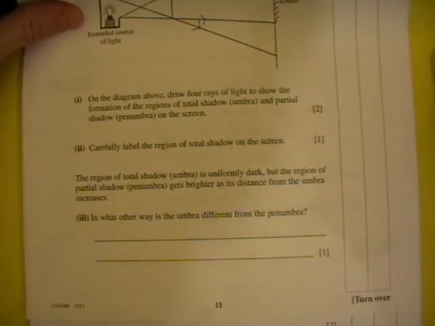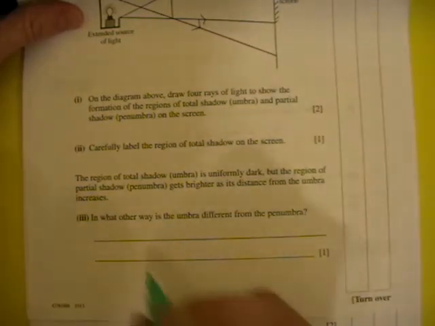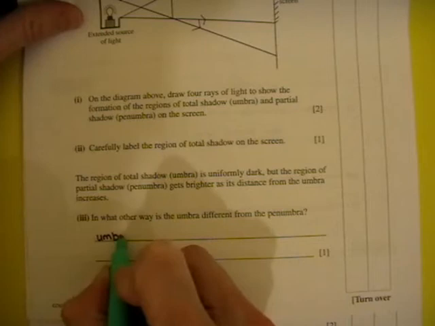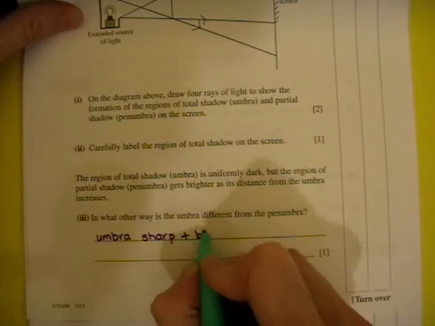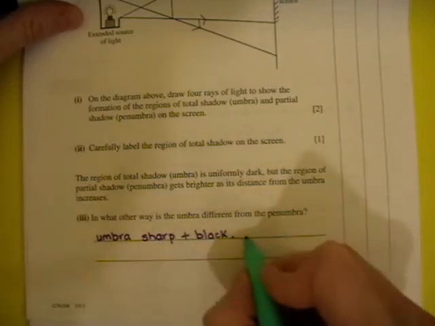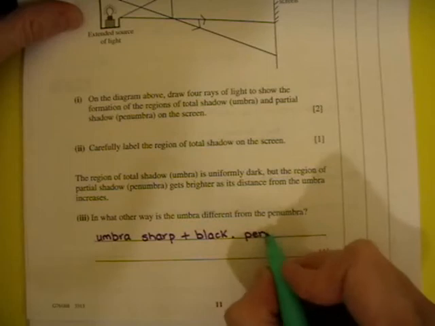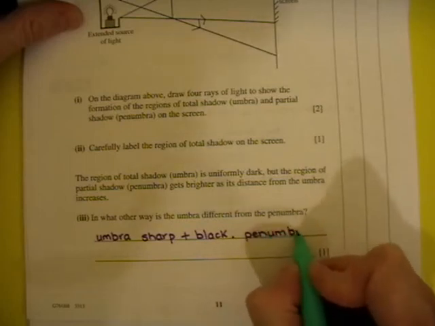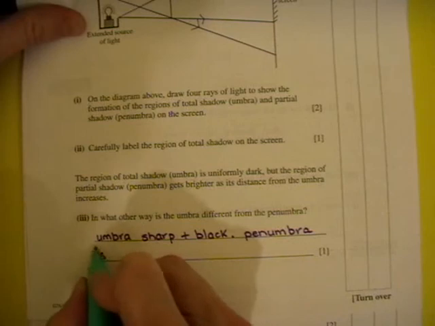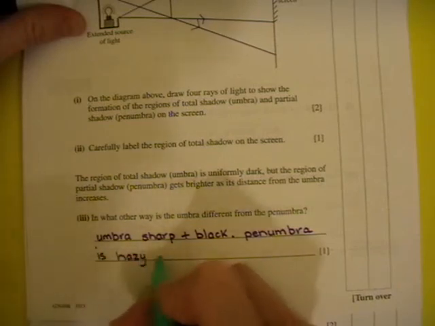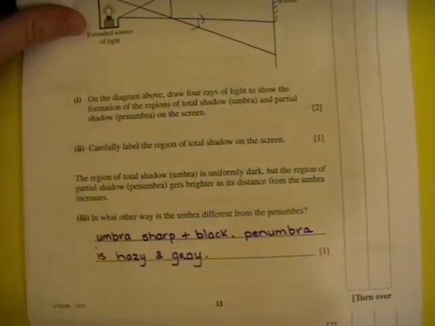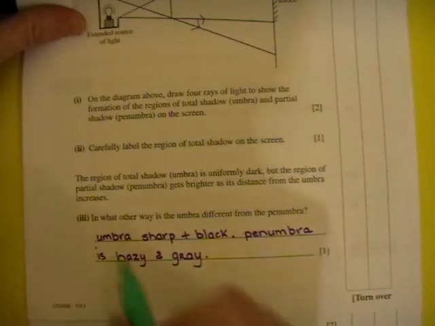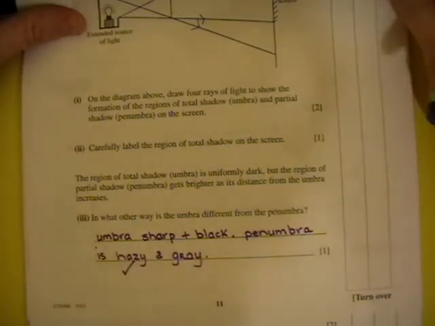In what other way is the umbra different from the penumbra? So the umbra is much sharper. And it's also a very black shadow. But the penumbra, so again it's asking you to list a difference, so mention both of them. The penumbra is hazy. And it's a grey colour. And that's enough to get you your 1 mark. So they're really looking for the idea that you understand the penumbra being hazy.